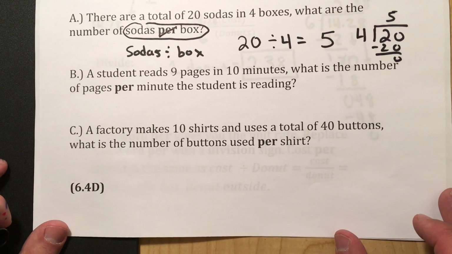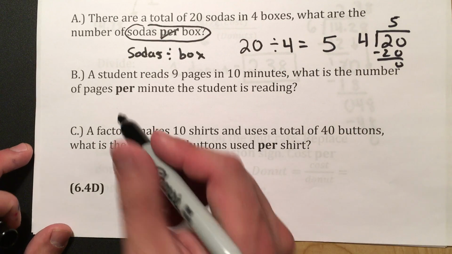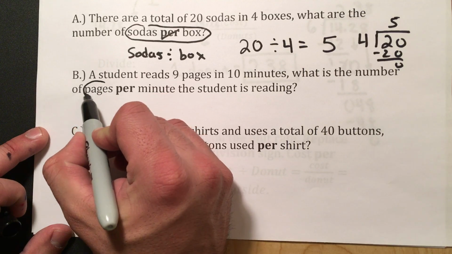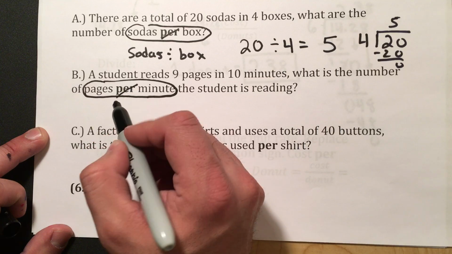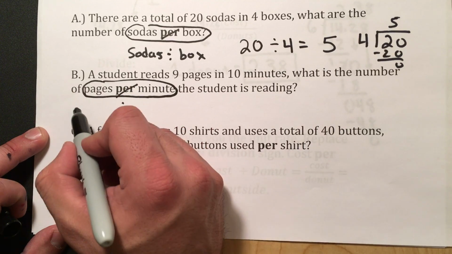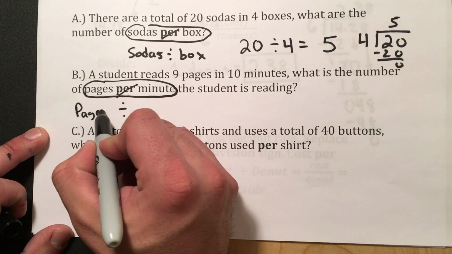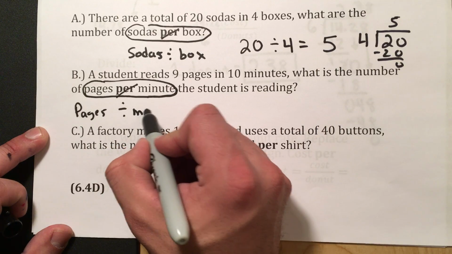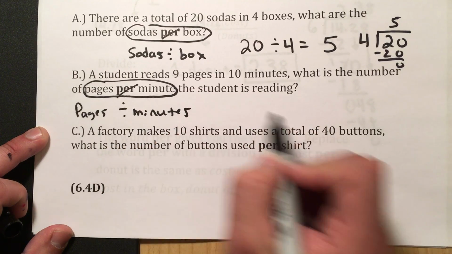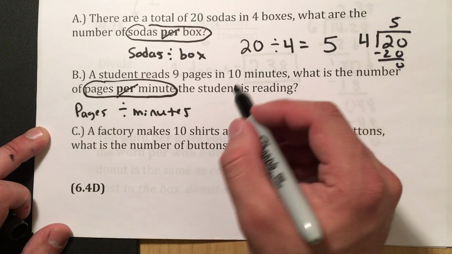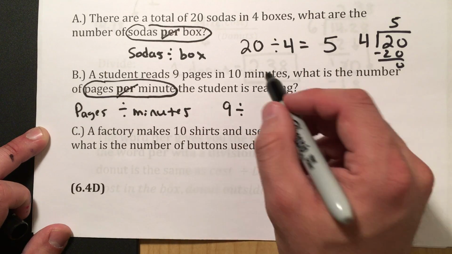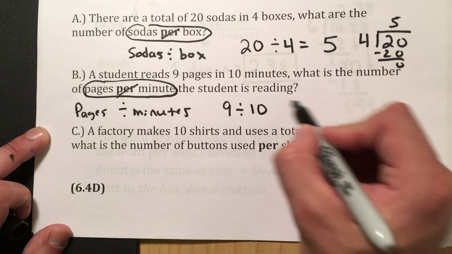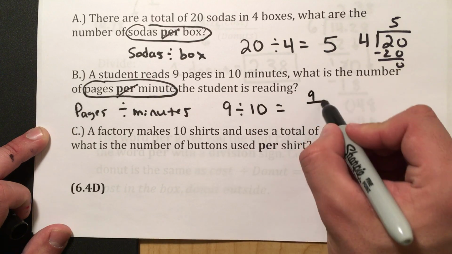It says a student reads 9 pages in 10 minutes. What is the number of pages per minute? So here's our unit rate, pages per minute. We're going to take the word per out, and we're going to put a division sign. So we're going to divide the pages by the minutes. So how many pages are there? 9 pages, divided by how many minutes? 10 minutes. 9 divided by 10, that's the same as 9 over 10.